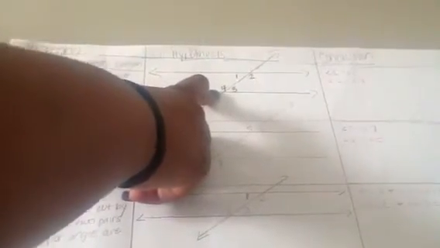Here we have measure angle 4 and measure angle 2. They are also alternate interior angles, so therefore they are congruent as well. So measure angle 2 equals measure angle 4.